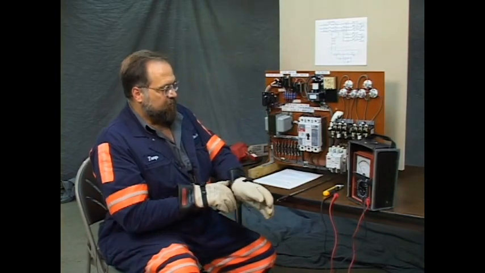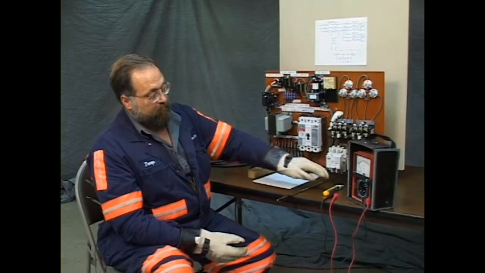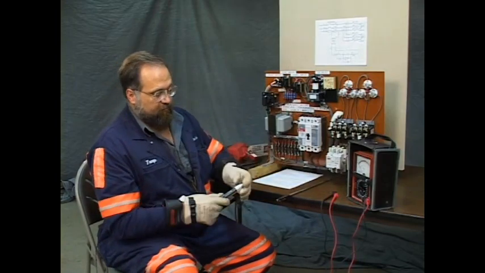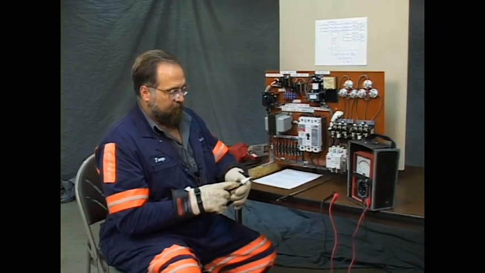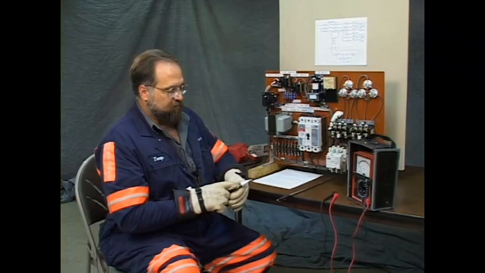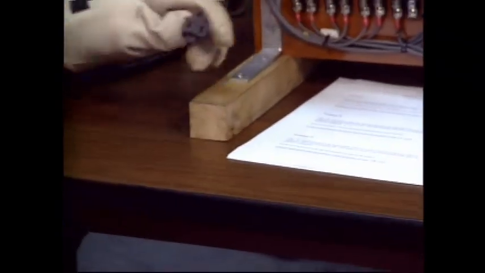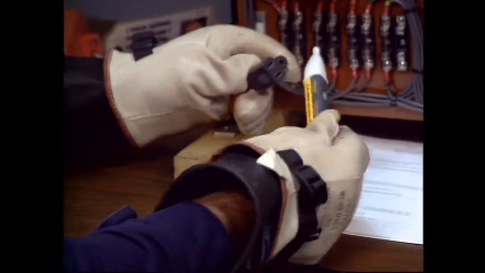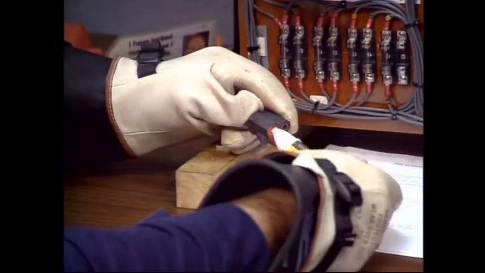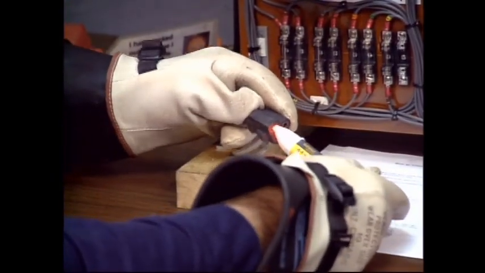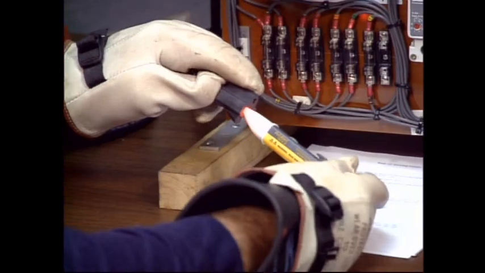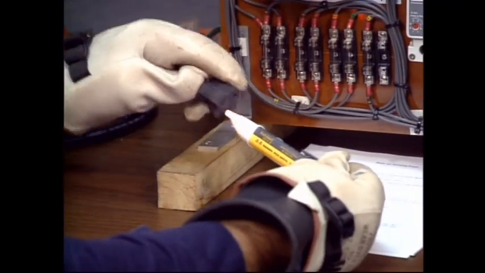The agencies don't consider a panel or a machine to be locked out if you don't take the key with you. I'm going to check and make sure the voltage is indeed off with this voltage detector. We'll check it on a known live circuit. Note the tone and the light stays on constantly.